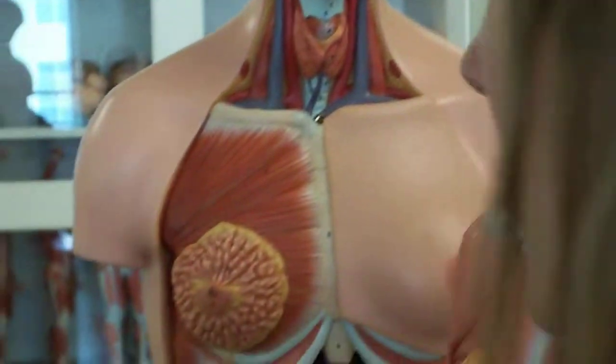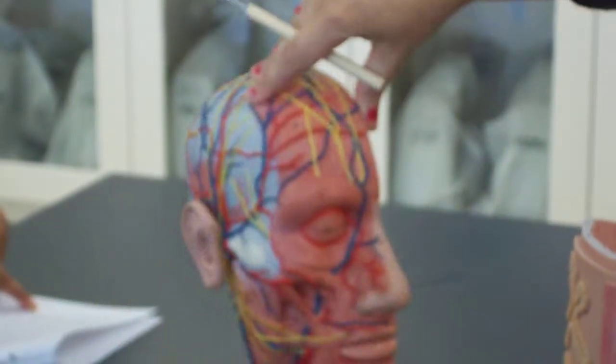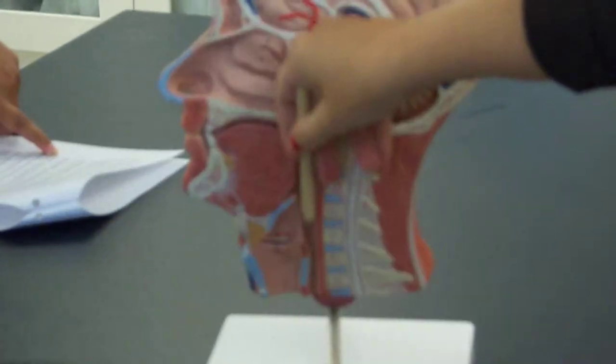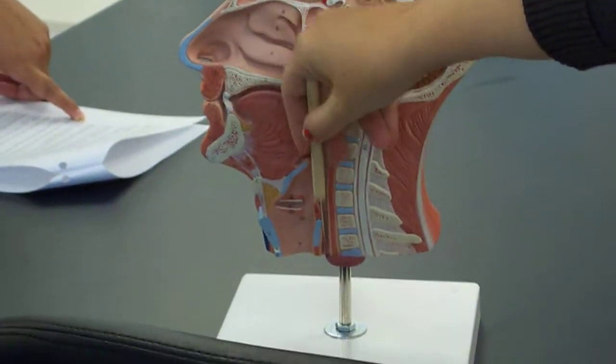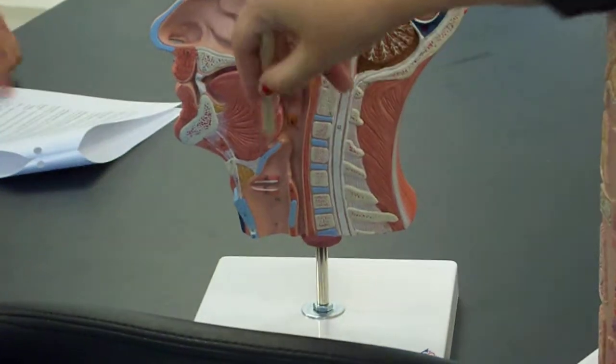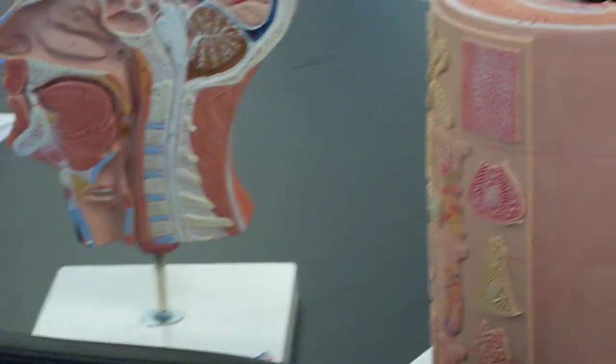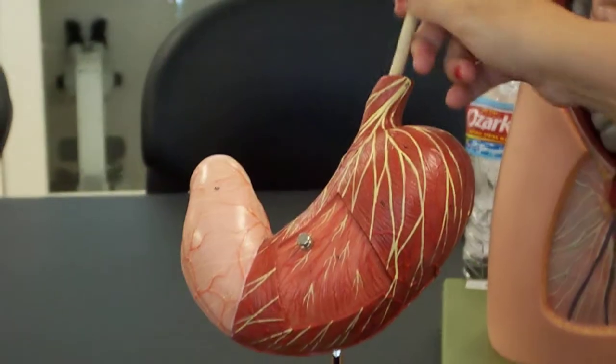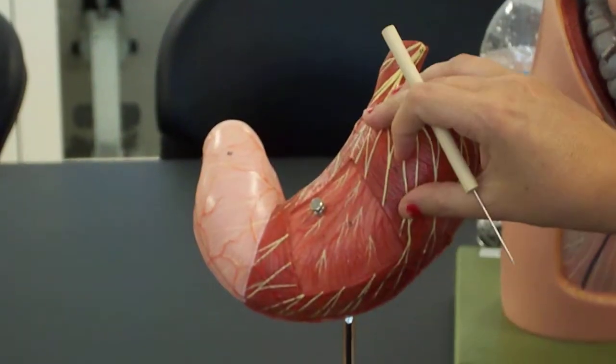From there, food passes down into the esophagus. The esophagus runs behind, posterior to the trachea. So this is esophagus in here. From the esophagus, it reaches the stomach. So this is the end of the esophagus, and this whole thing is stomach here.